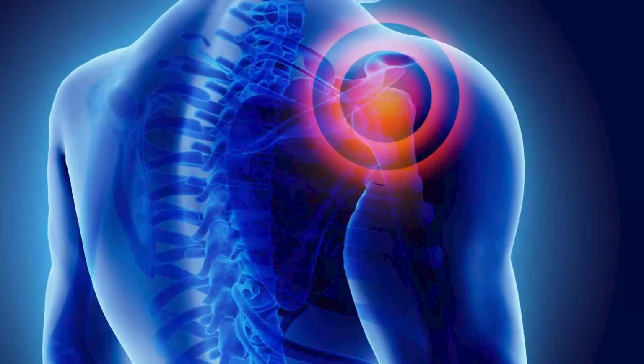Hey, this is Dr. Drew, and today I want to talk to you about one of the most common musculoskeletal complaints I see in my office, and that is shoulder pain. Now, the good news with shoulder pain is that if you address it early, it's very treatable.